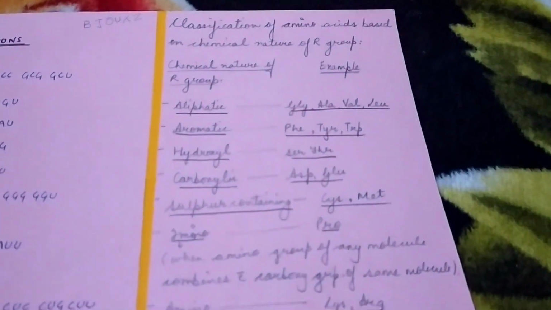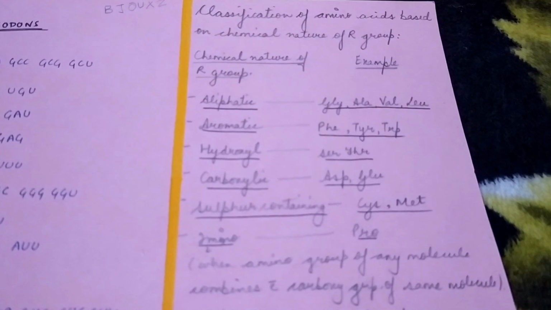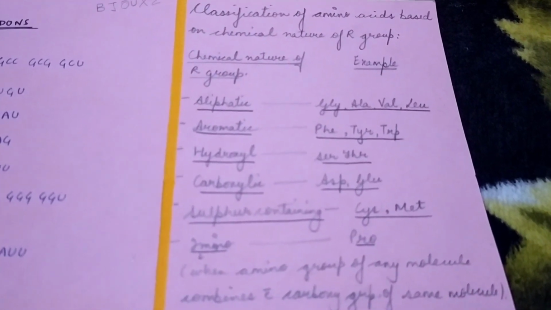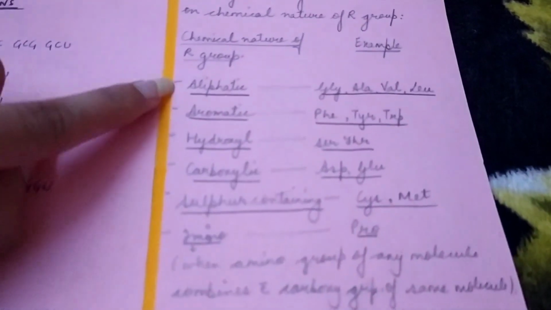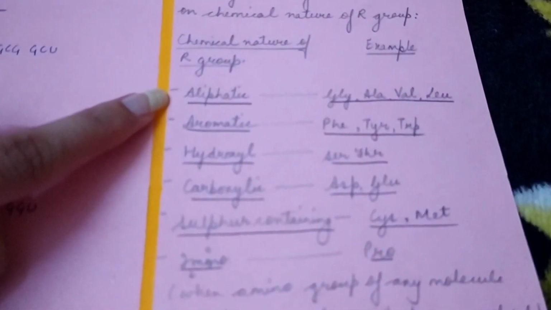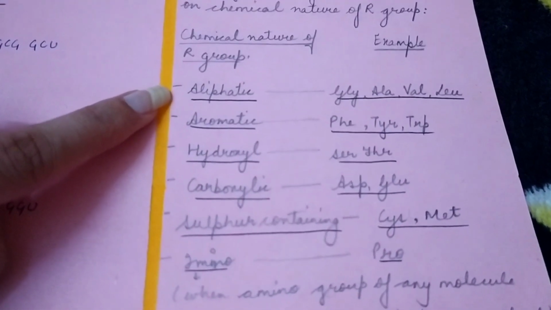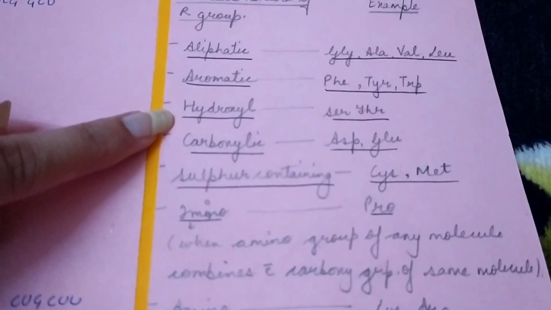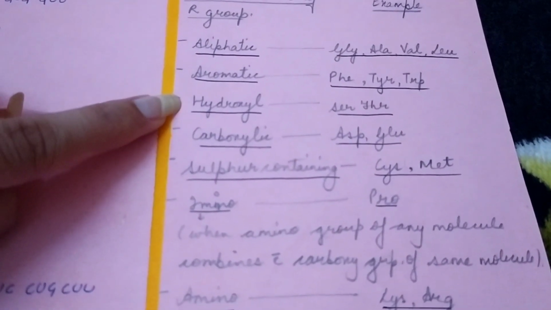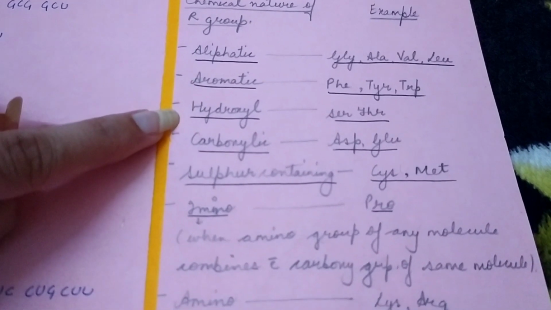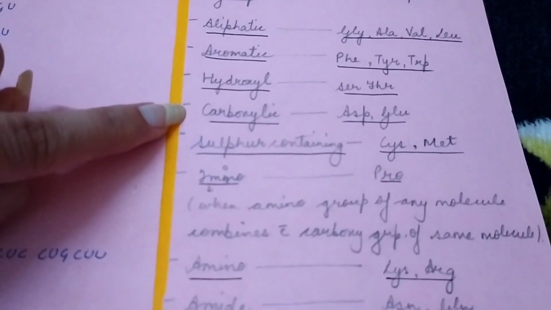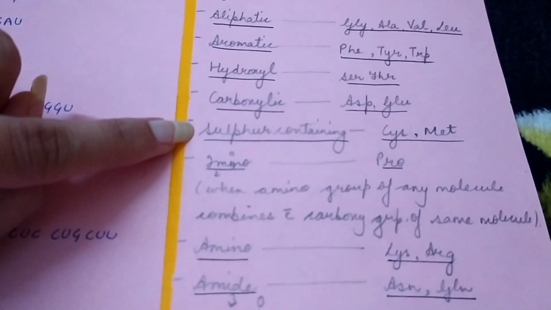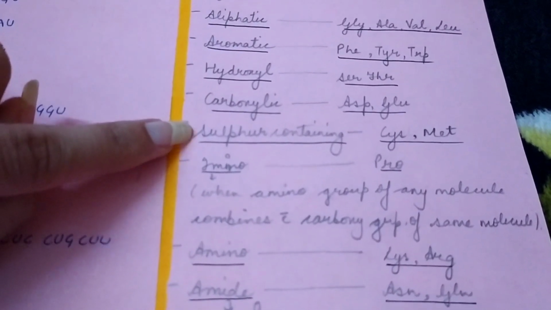Before seeing the structures, I'll show you the classification of amino acids based on the chemical nature of the R group. Aliphatics are glycine, alanine, valine, leucine, and aromatic are phenylalanine, tryptophan, and tyrosine. Hydroxyl are serine and threonine. You will see that in their structure they have OH. Carboxylic is for aspartic acid and glutamic acid. Sulfur containing are only cysteine and methionine.